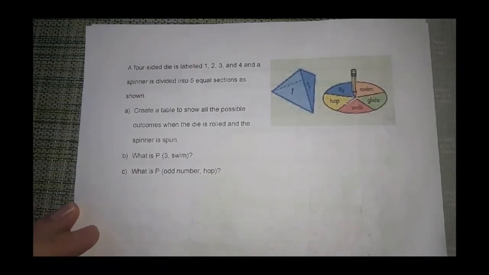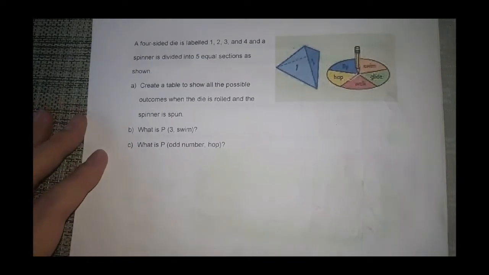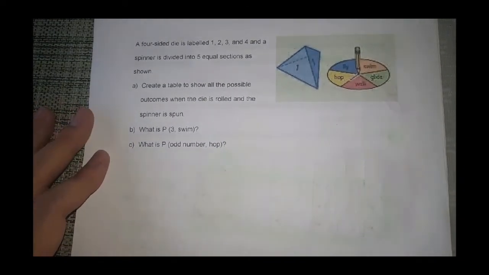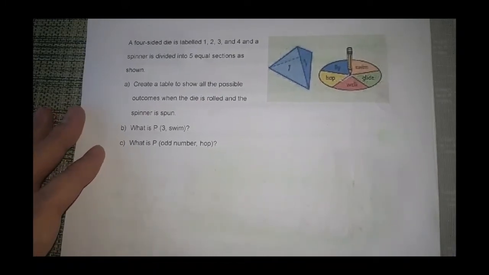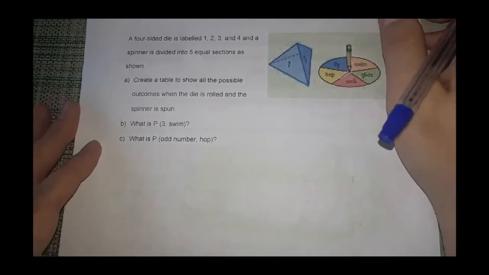So let's do one of the examples that we didn't go through last time, which is available on workbook page 14. Is it? There you go, 14 over here. And after that, I'm going to create some examples to go through sample space, followed by an easy way of doing it. I call it the mental math method.